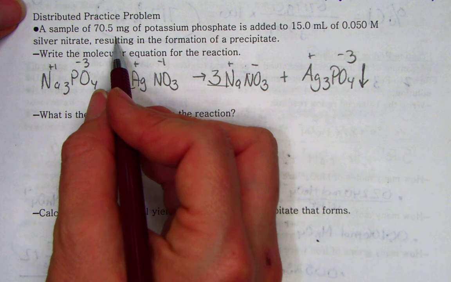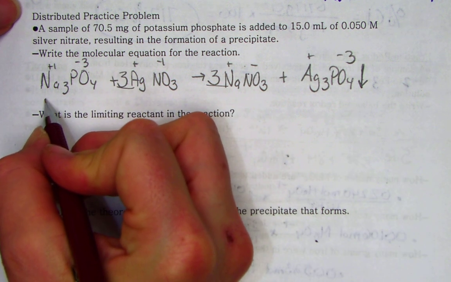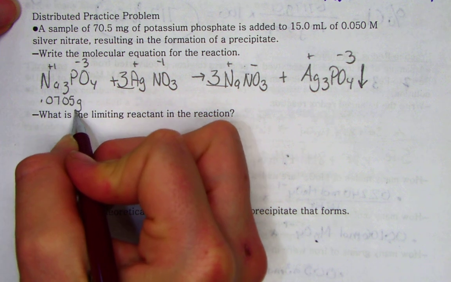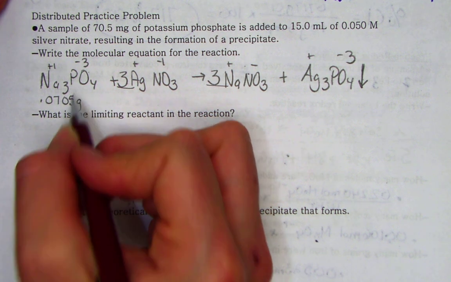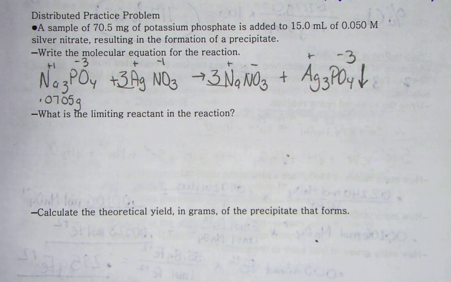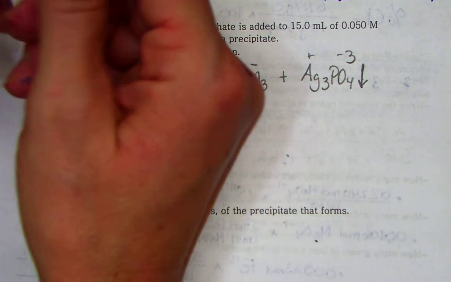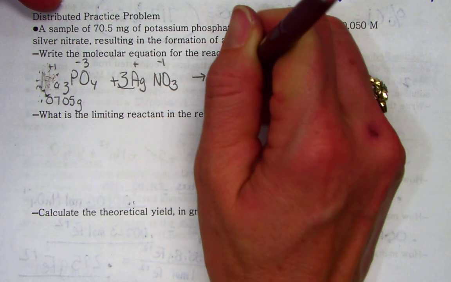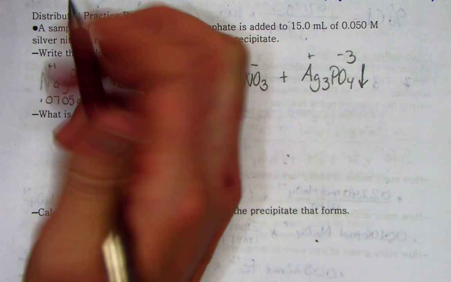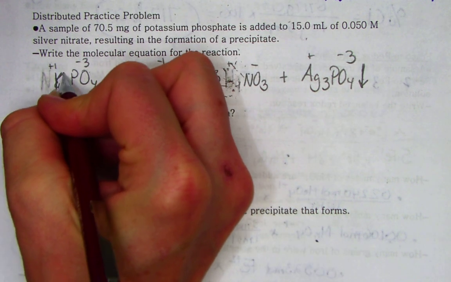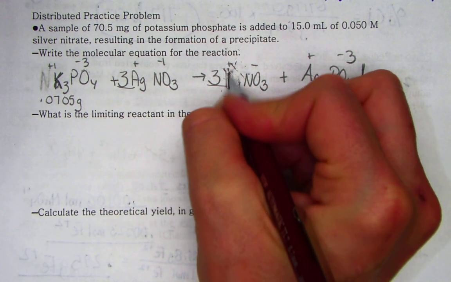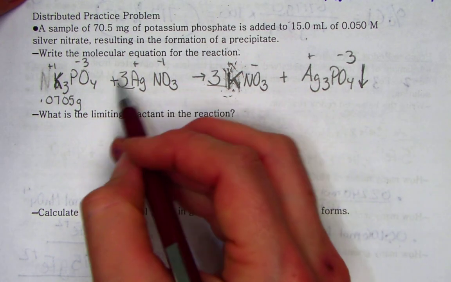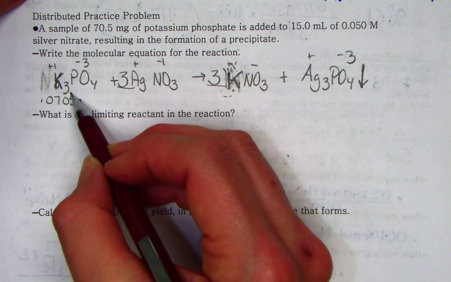We're given 70.5 milligrams, that's 0.0705 grams of potassium phosphate. Why did I write sodium when it clearly says potassium? Easy to fix. The Na's have now become a K. Sorry. Potassium phosphate, K3PO4.